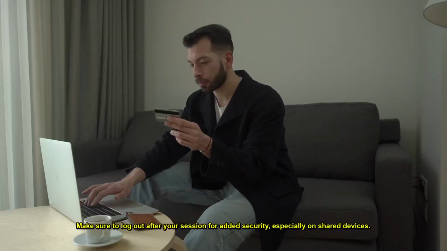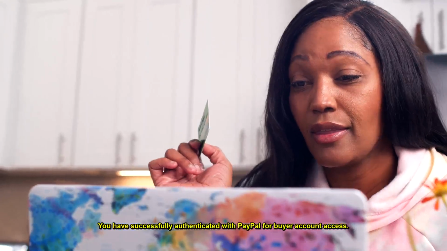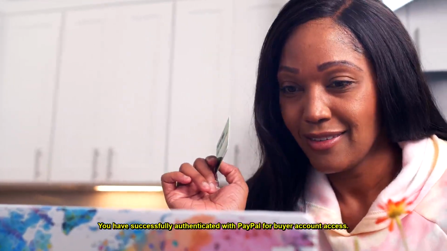Make sure to log out after your session for added security, especially on shared devices. You have successfully authenticated with PayPal for buyer account access.